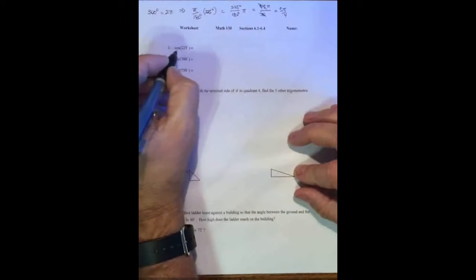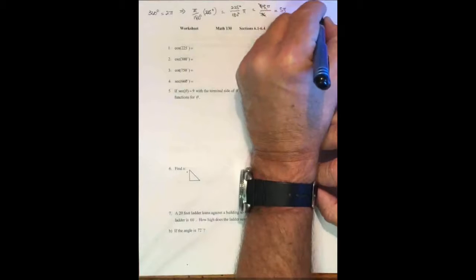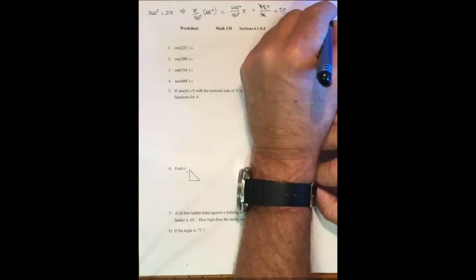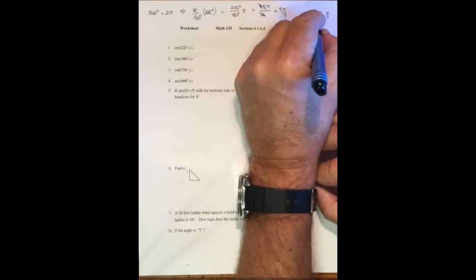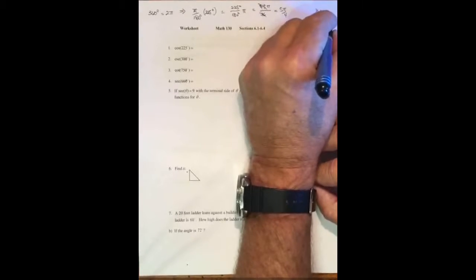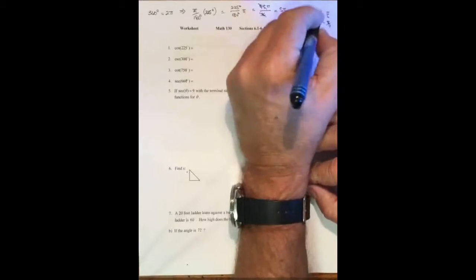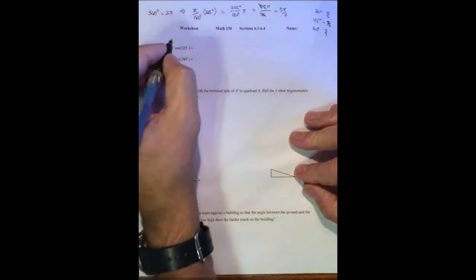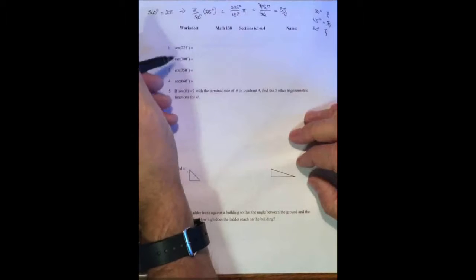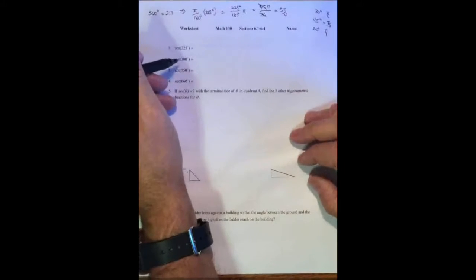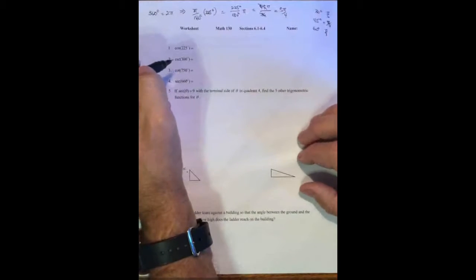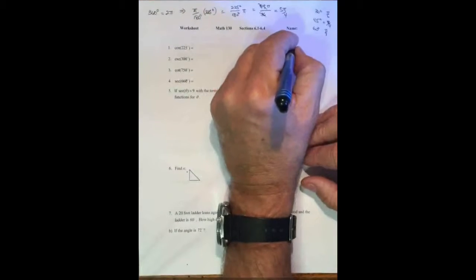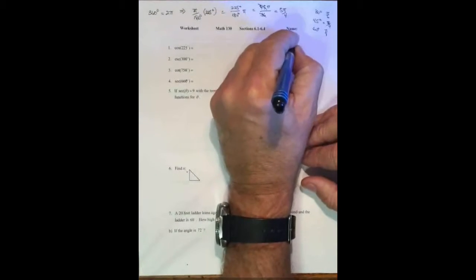If I want the cosine of 225, I know the trig function values for 30 degrees, which is pi over 6, 45 degrees, which is pi over 4, and 60 degrees, which is pi over 3. So all of these that you see here in this problem are going to be multiples of those guys. So just like we did in radians, I'm going to figure out where 225 is.